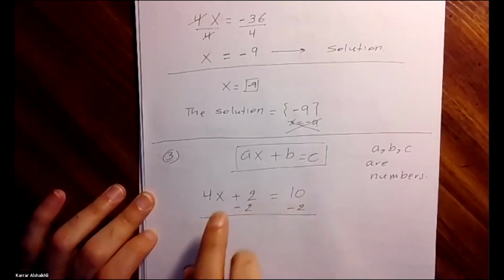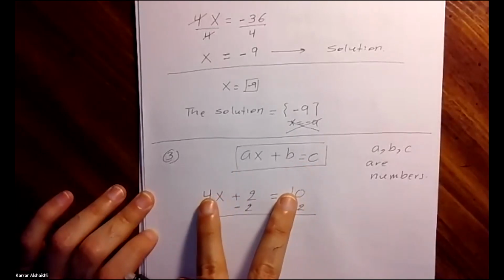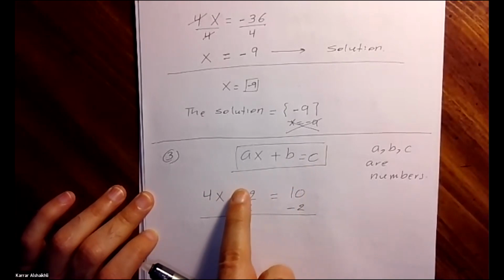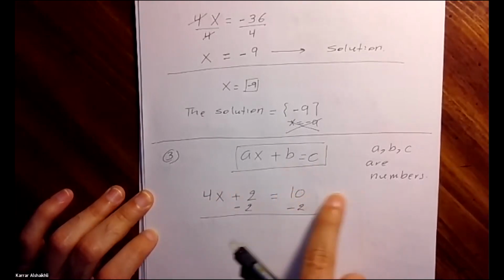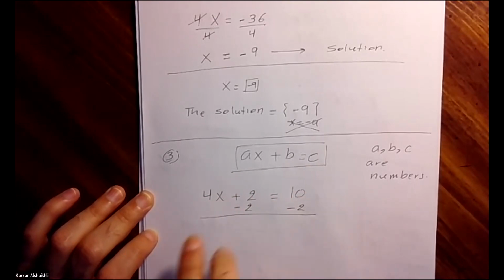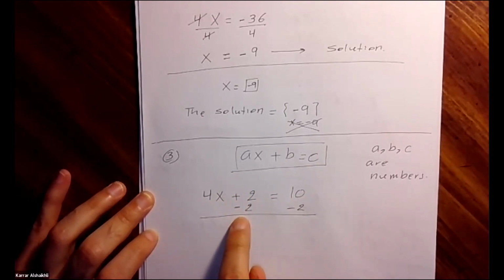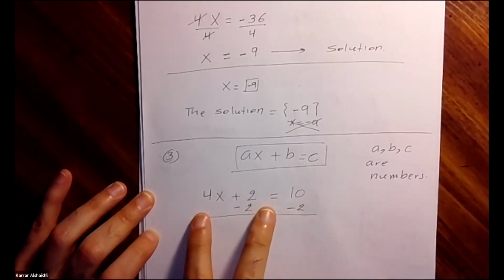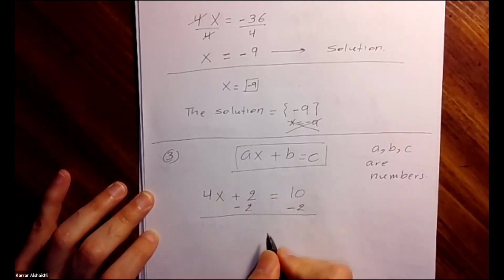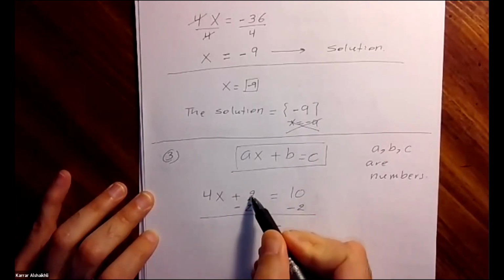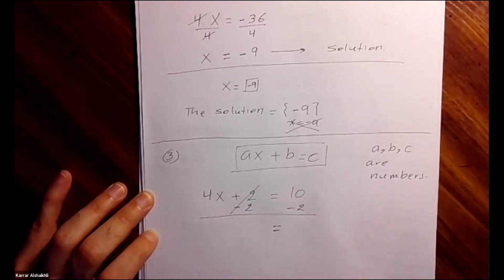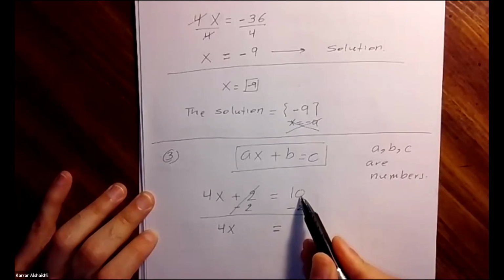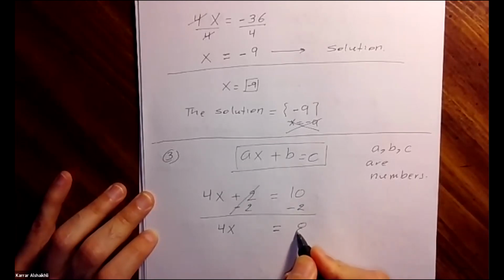So how are you gonna move? This is the first step. Always when you see equations like this one, you're gonna move the number to the right side, and the variables, if there is a variable here, we're gonna move it to the left side. So how are we gonna move that plus 2? We're gonna say minus 2 from both sides. Tell me what's the leftover on the left side. 2 minus 2, 0. Okay, what's the leftover here? 4x. Write down 4x here. Equals 8. 10 minus 2 is going to be 8.